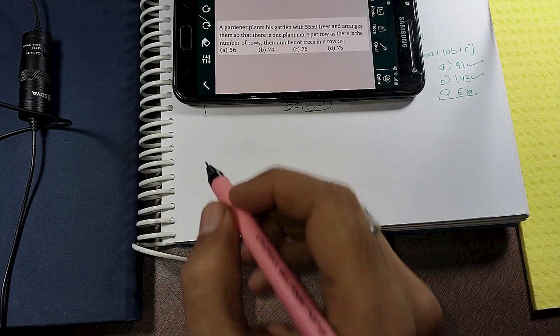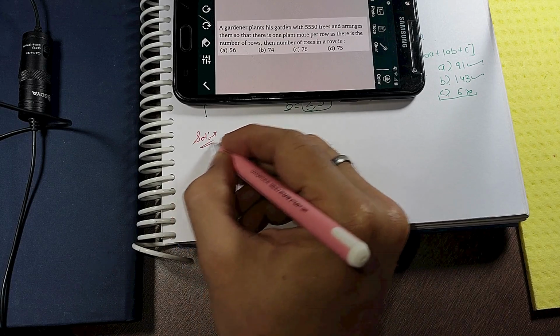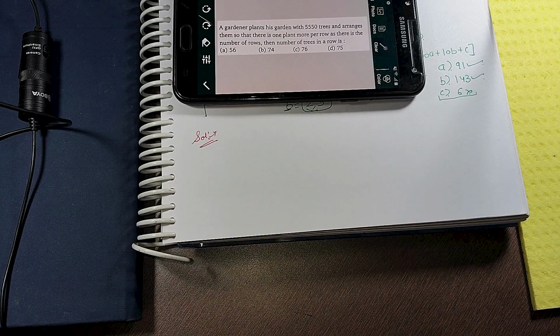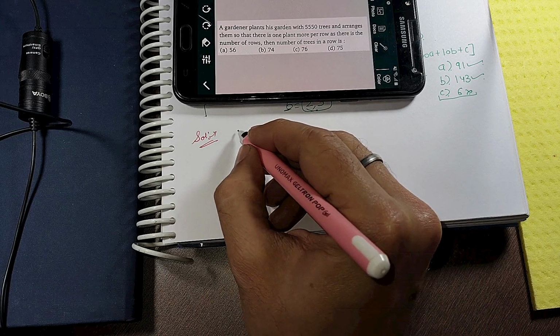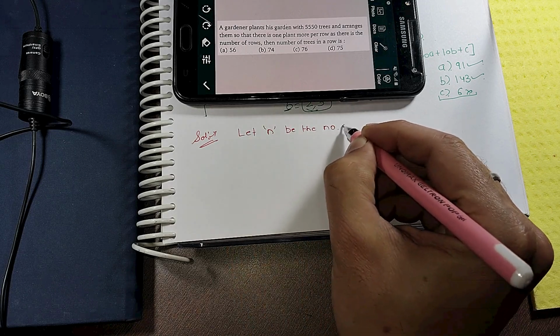A gardener plants his garden with 5,550 trees and arranges them so that there is one plant more per row than there is number of rows. Then the number of trees in a row is? So let us suppose n is the number of rows.